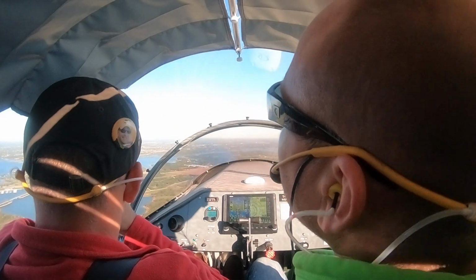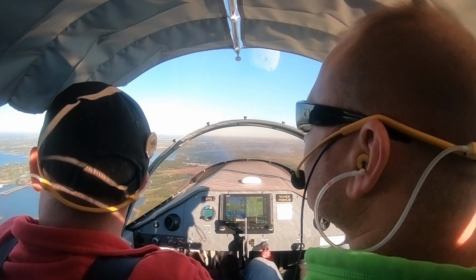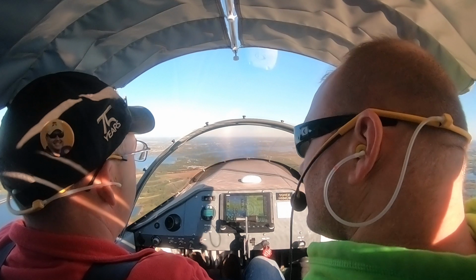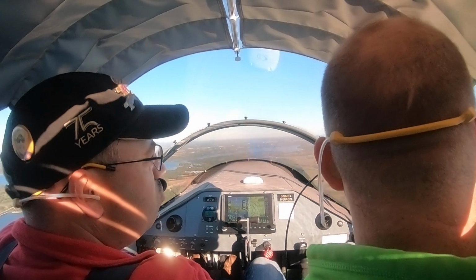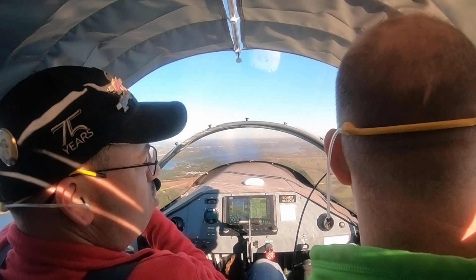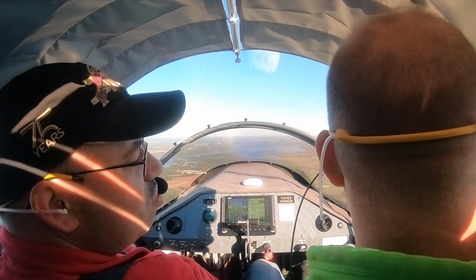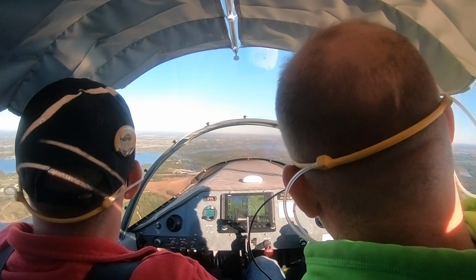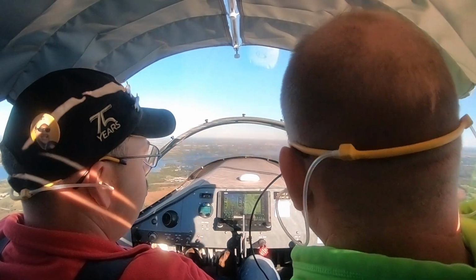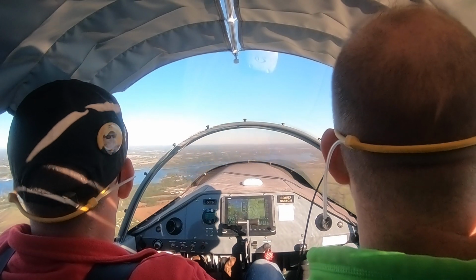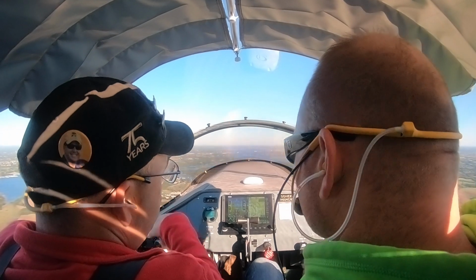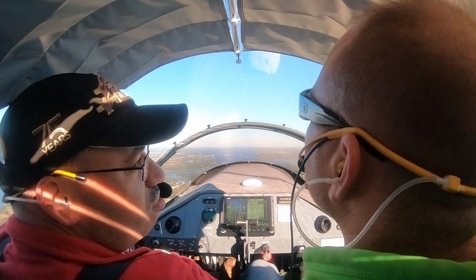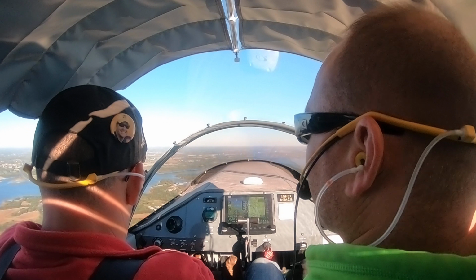Looks like it's down just a little bit. And that's a lot of tree stumps on that side up there. So this plane will scoot along pretty good. I mean, we're doing almost 160 right now. That's awesome.